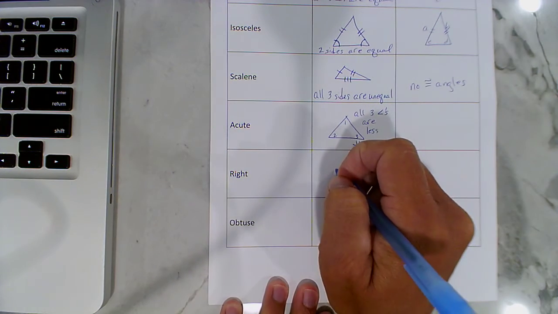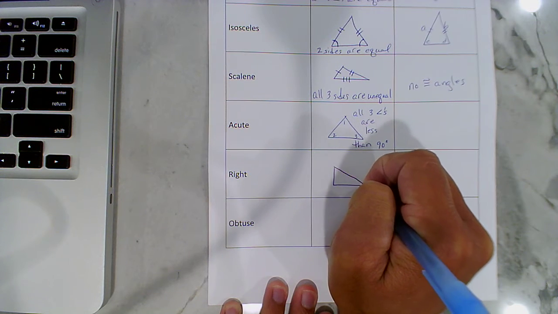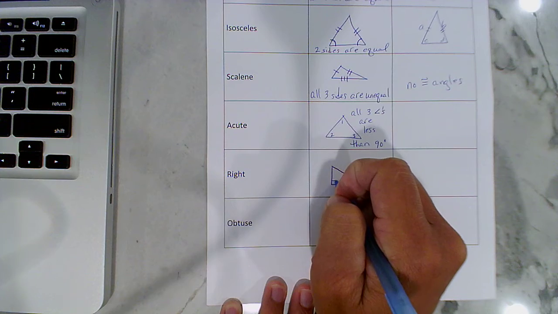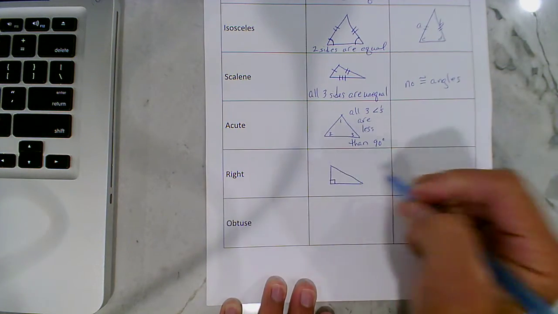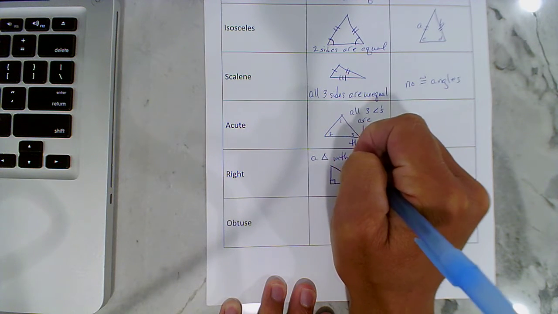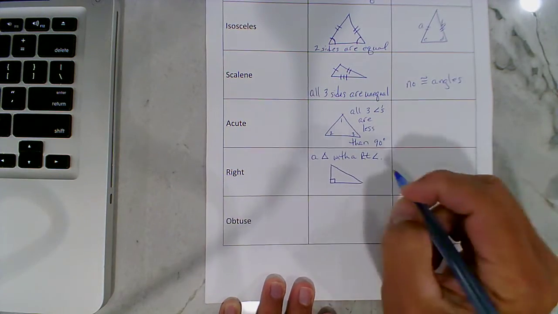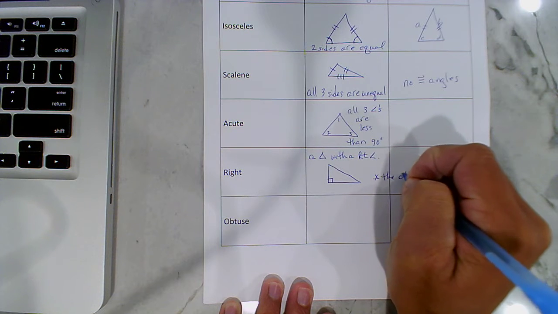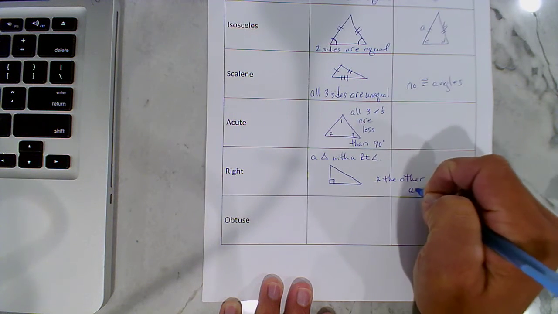A right triangle. You should know that a right triangle is going to have two perpendicular sides. So if this side and this side are perpendicular, you make your right angle symbol in there. So a right triangle is a triangle with a right angle. But keep in mind also, the other two angles are acute.